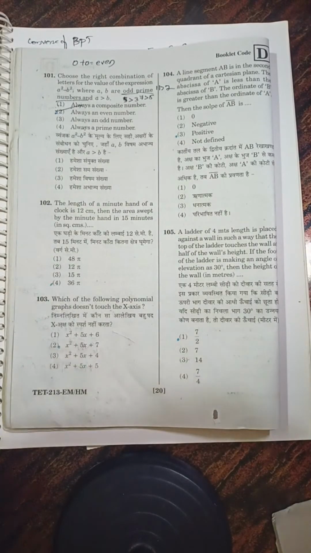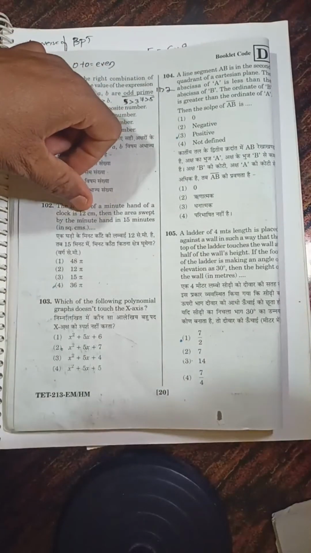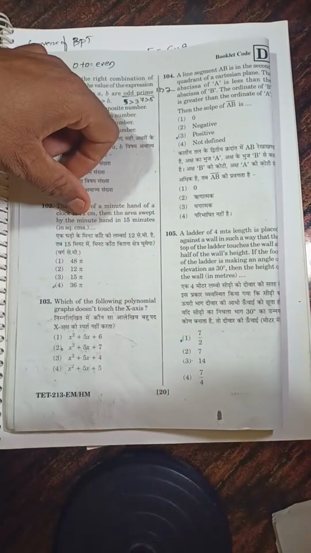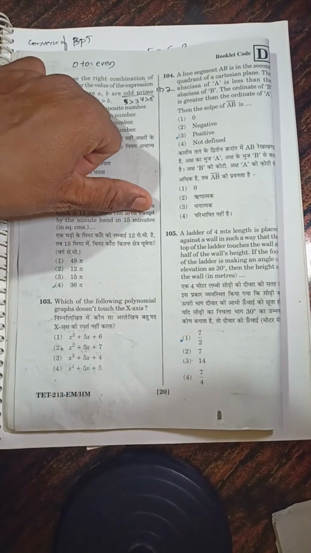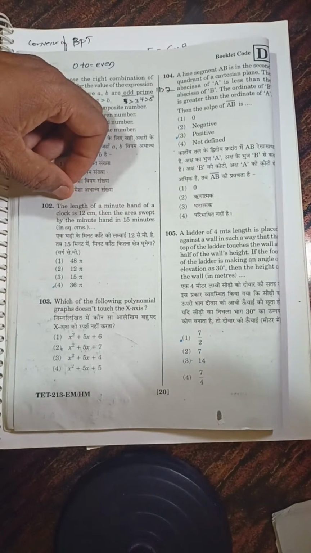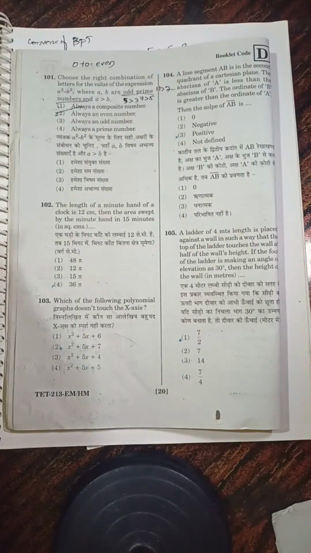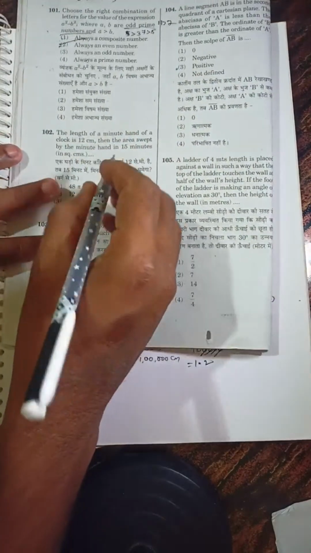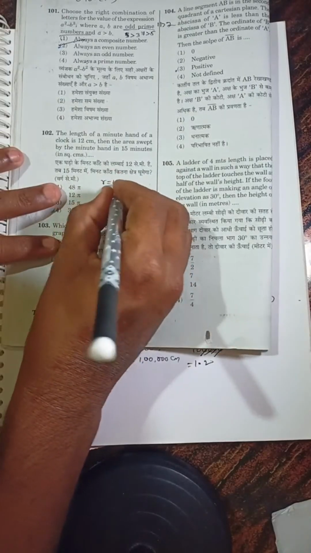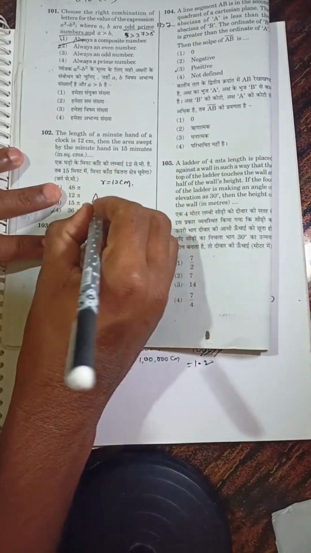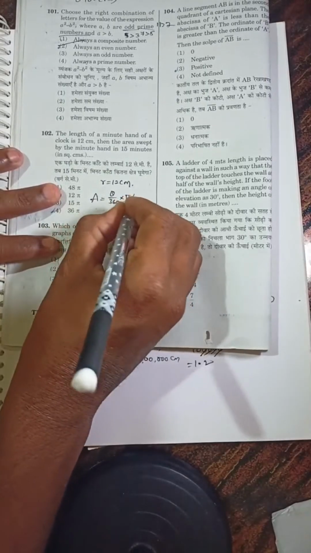Now see question number 102. The length of a minute hand is 12 centimeters. Find the area swept by the minute hand in 15 minutes, in square centimeters. So the radius is 12 centimeters. What is the area formula? Theta by 360 into pi r square.